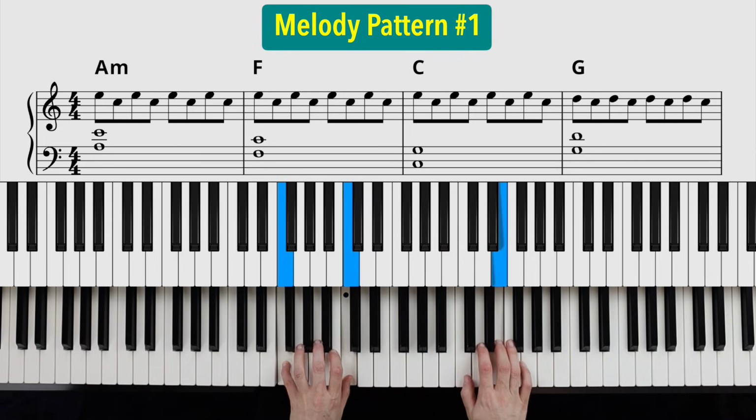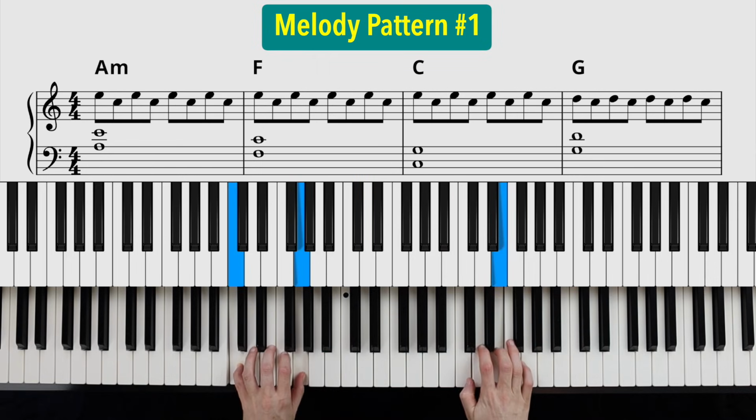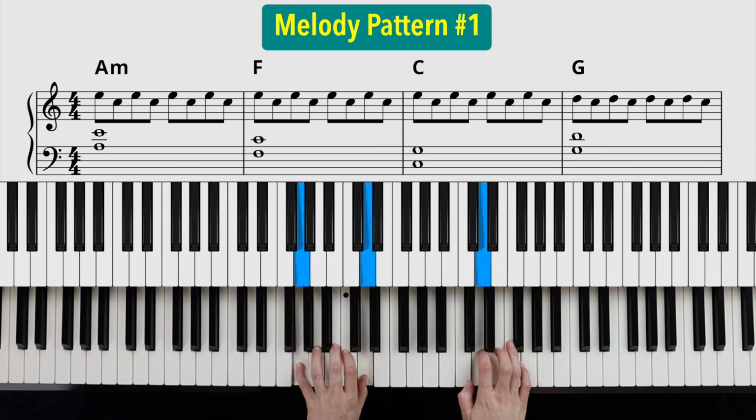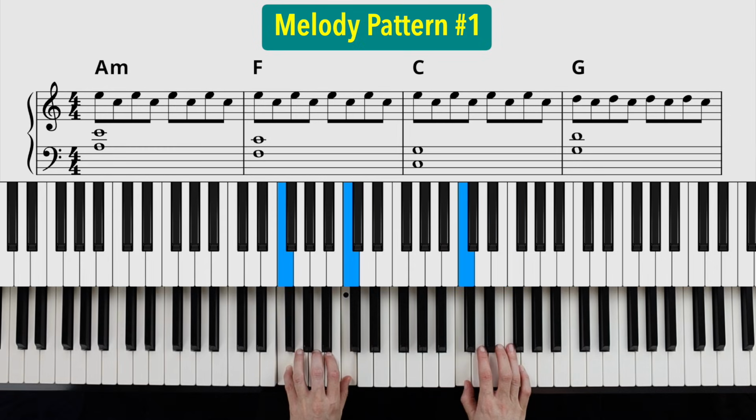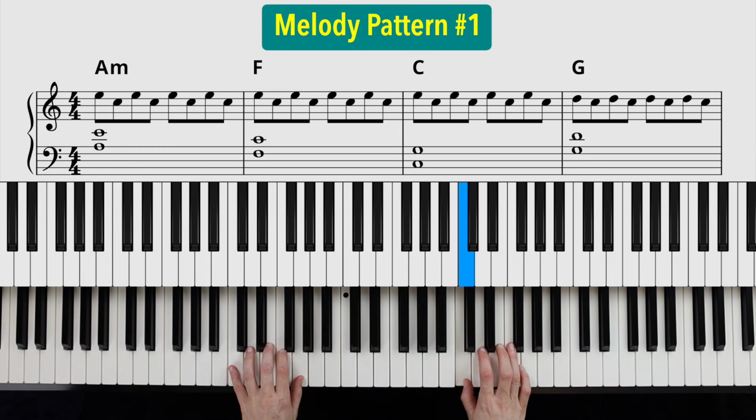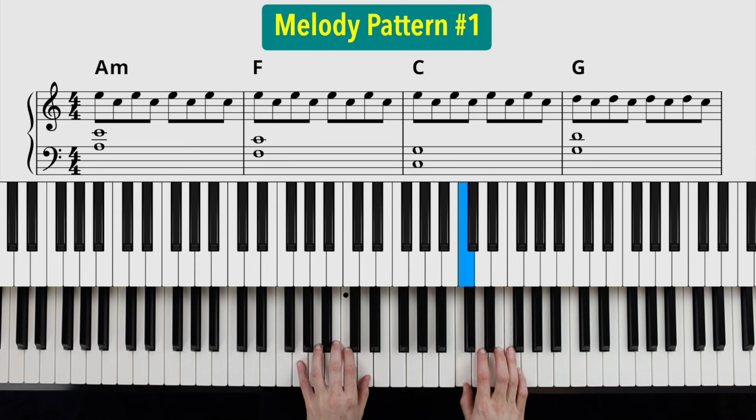Now change to C major. And now D, C, D, C, D, C, D, C. And again.